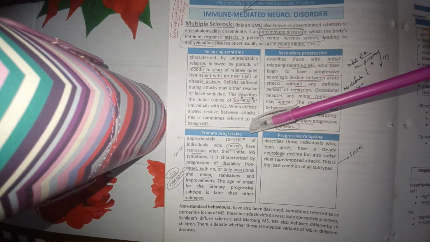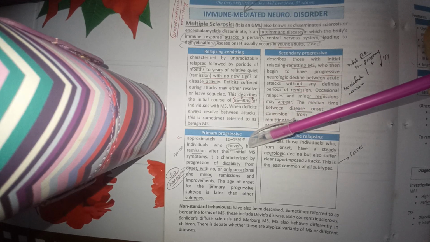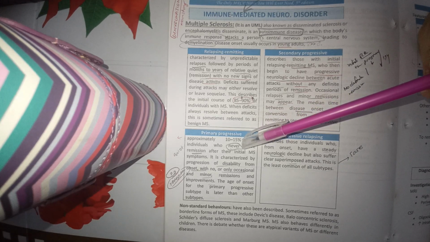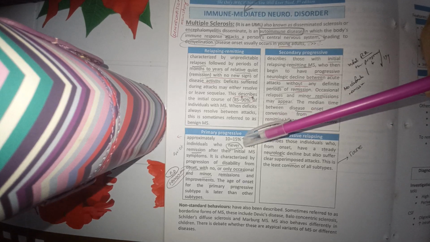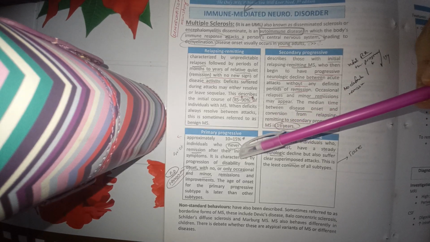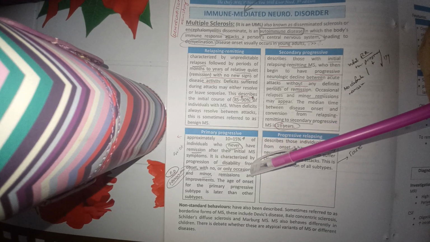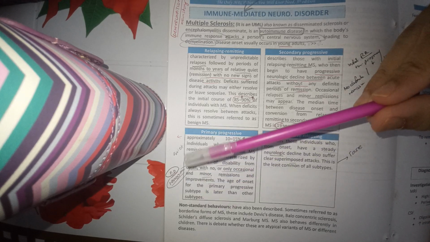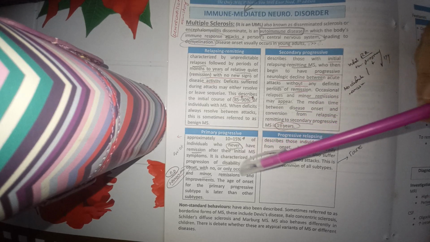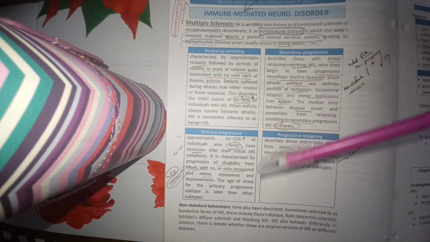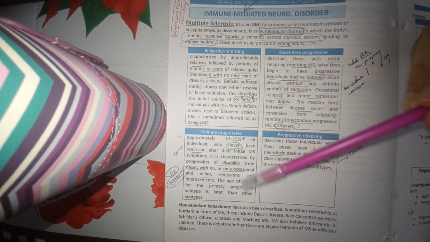Primary progressive, approximately 10 to 15% of individuals, who never have remission after the initial MS symptoms. No remissions. It's characterized by progression of disability from onset with no or only occasional and minor remissions and improvements. So there's no remission. The age of onset for the primary progressive subtype is later than other subtypes. So the age of onset is later.